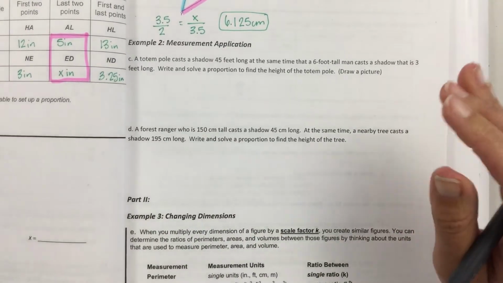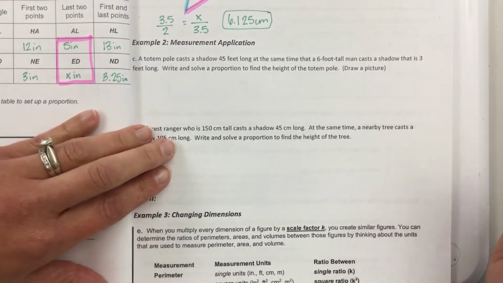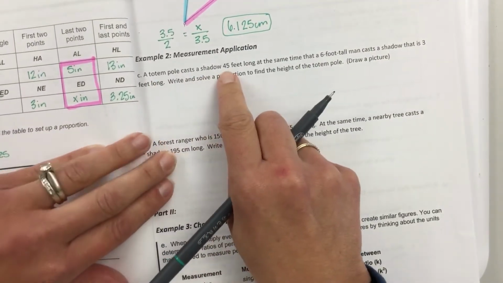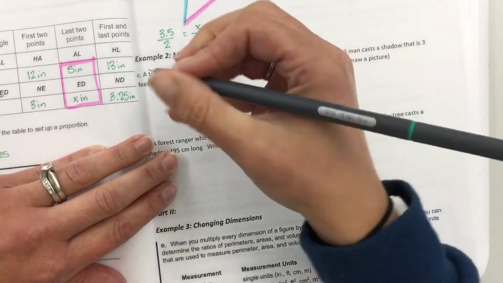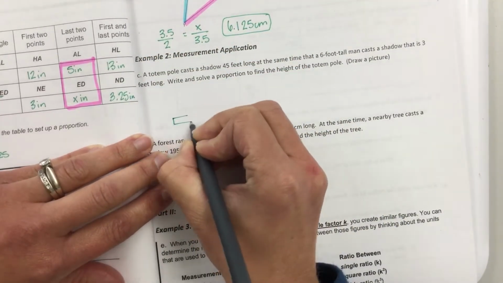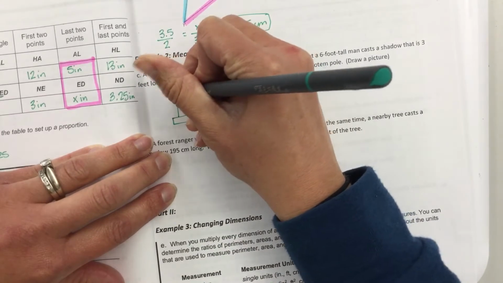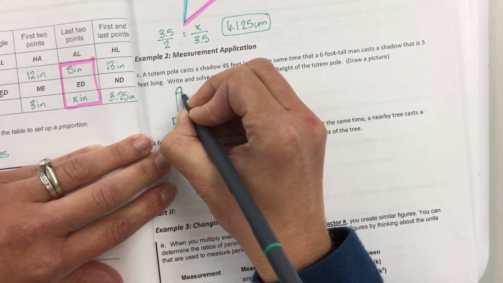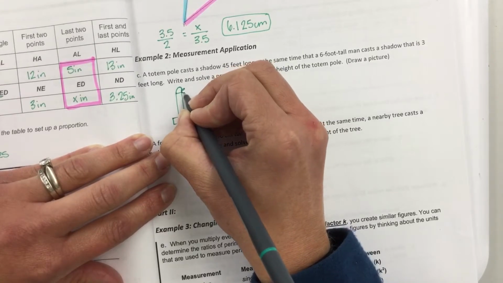Okay, my next couple, I like to draw little pictures lots of times. It says a totem pole casts a shadow that is 45 feet long. So let's draw our totem pole here. Maybe we've got this pole. I feel like lots of times they have an eagle or something. Oh goodness, my eagle.